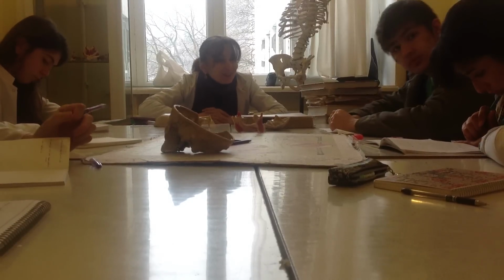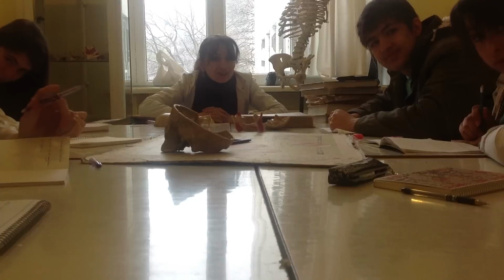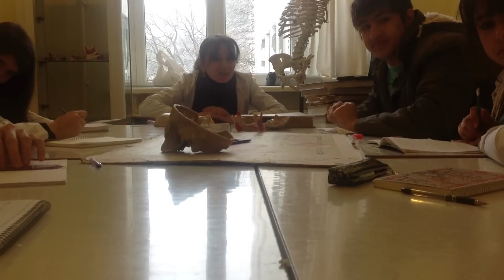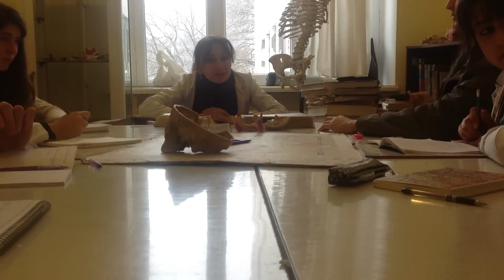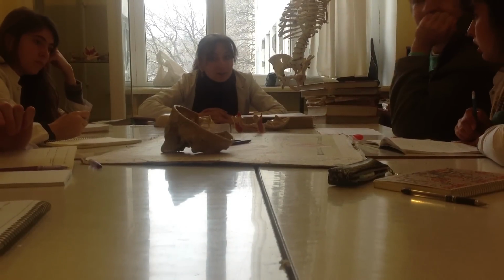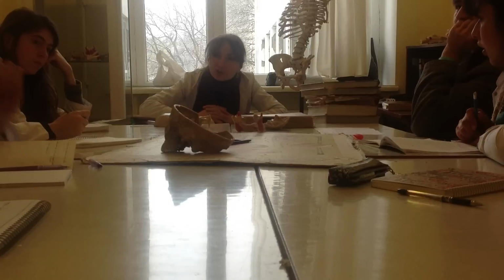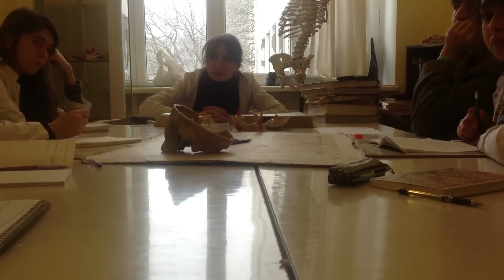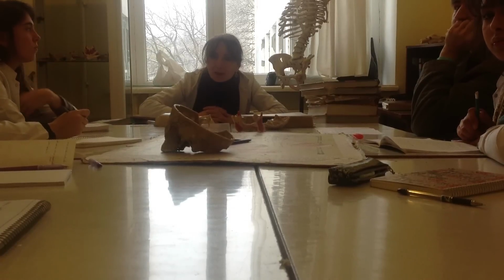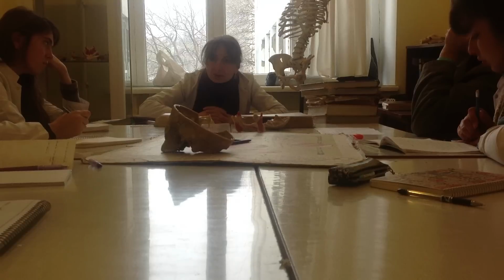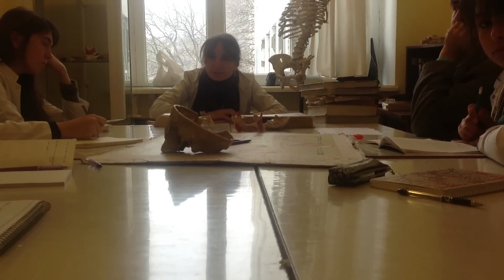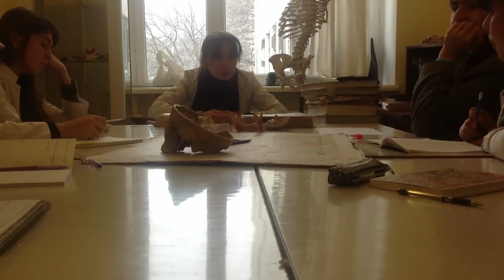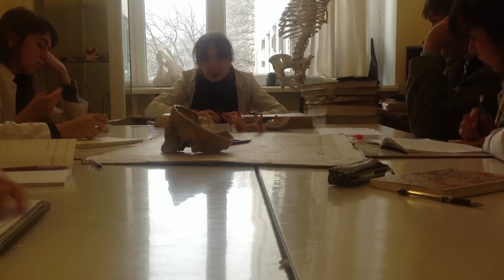Which three? Well, the clavicle, the scapula and the bone. Here is the clavicle. Scapula. Why is it the clavicle? It doesn't connect further to anything. Okay. Clavicle connects with what? The scapula, but located separately. Yes, the shoulder joint is formed by two bones, humerus and scapula.